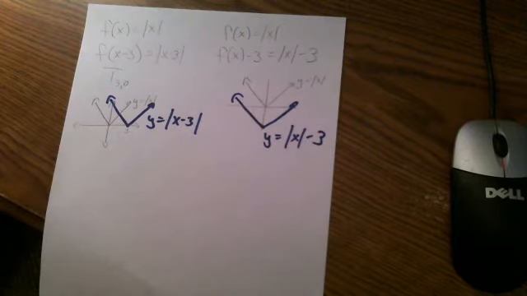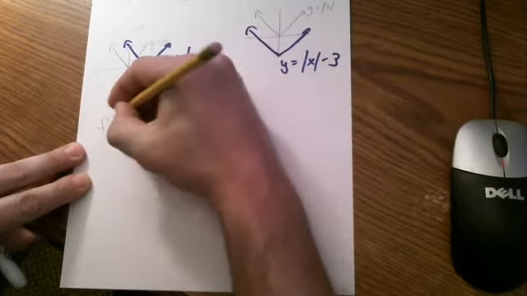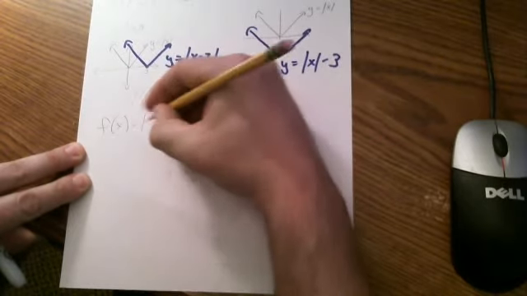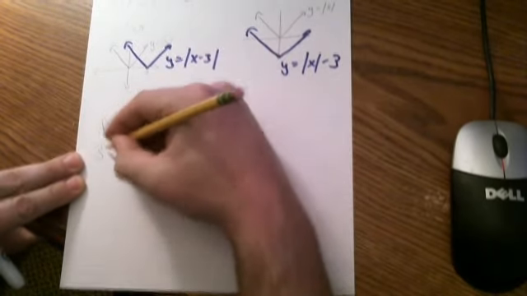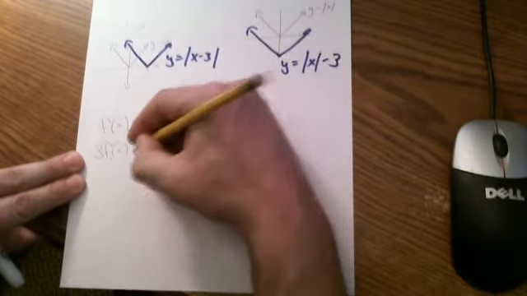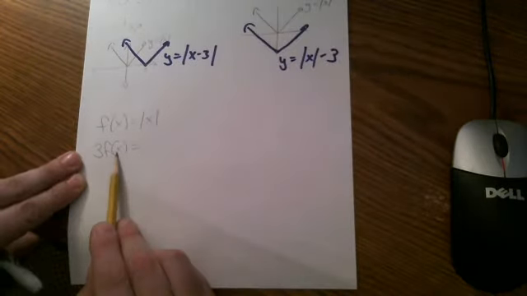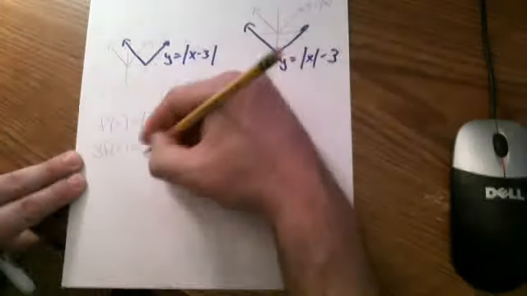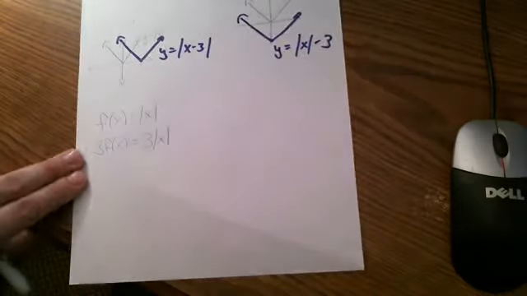Let's work on some dilations. What would happen if we had a dilating factor of 3? That's asking me to multiply my function by 3, so 3 times the absolute value of x.